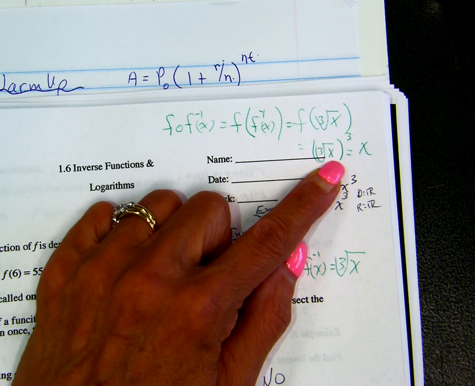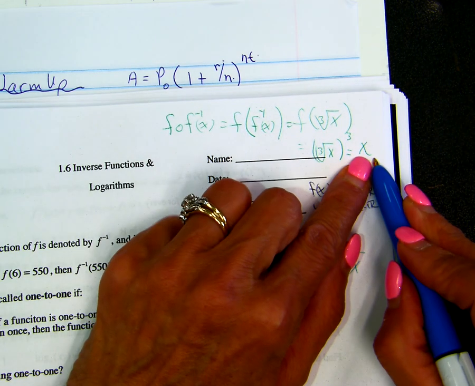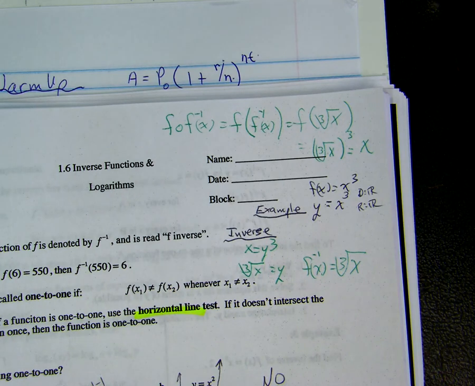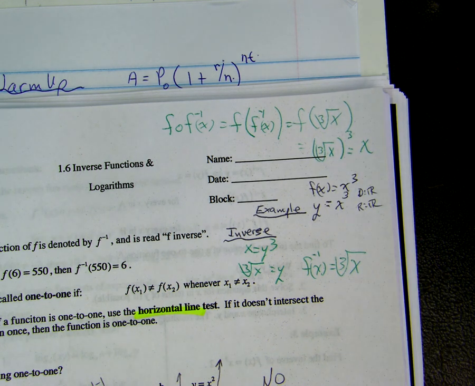Every time you compose a function with its inverse, you will get x. Every time you compose an inverse with a function, you will get x. If you don't, it's not the inverse. Okay, so it's a really important concept. A function composed of its inverse is x. How come? Well, because the inverse just undid whatever the function was doing. So if I was cubing it, and now I cube root it, well, I just get back to my input.